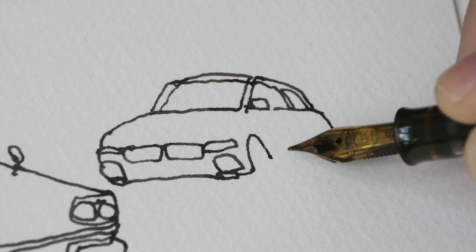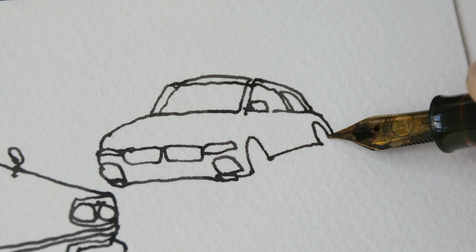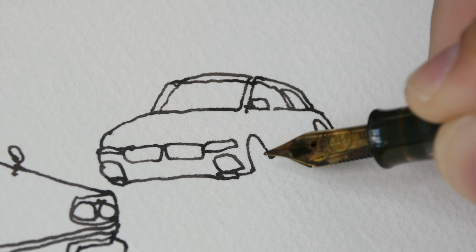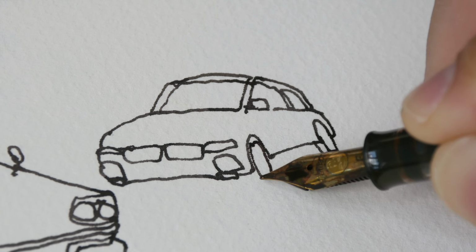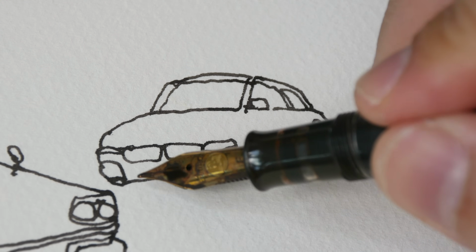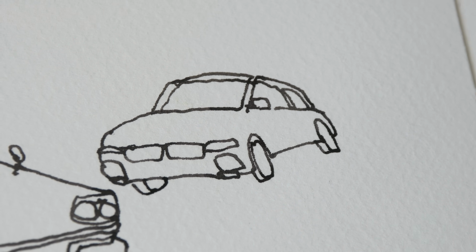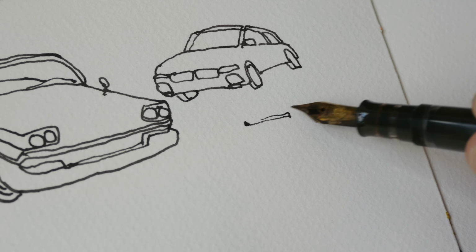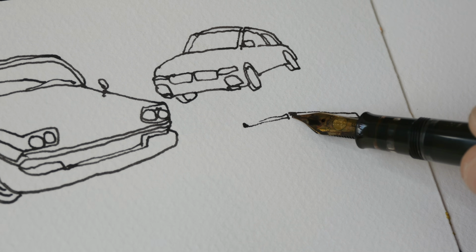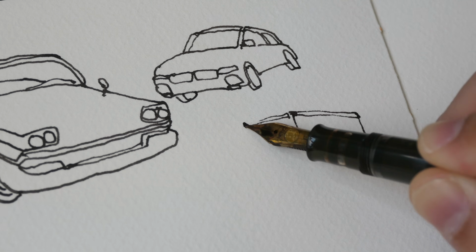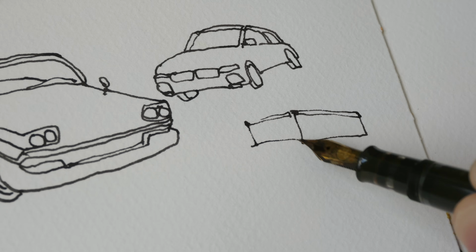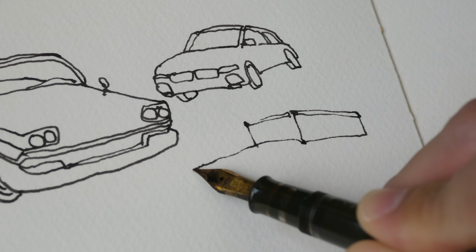But if you were to draw based on that mental image, based on the memory of a car that you have, that car is not going to look right unless you are a car designer. So for me, when I'm drawing cars, I use reference photos to help me draw basically what I see.